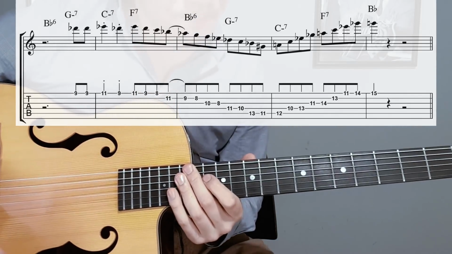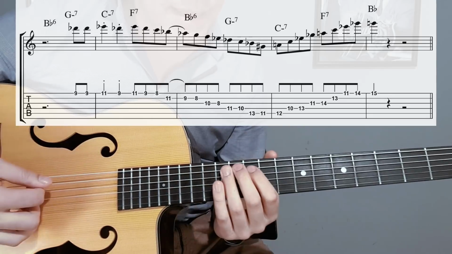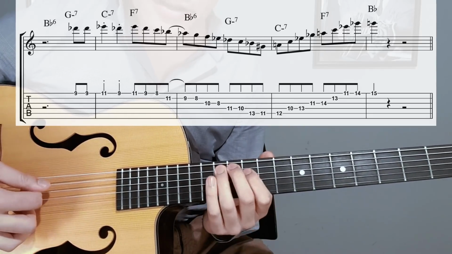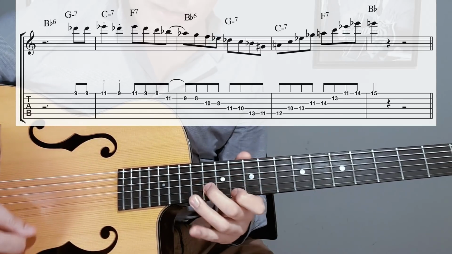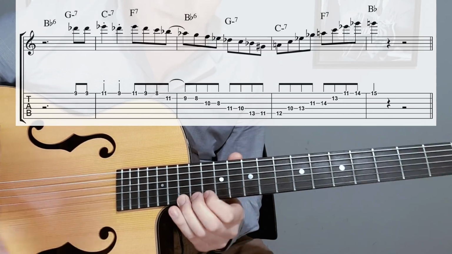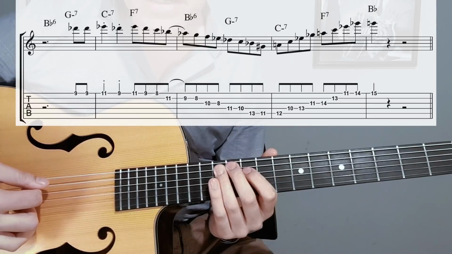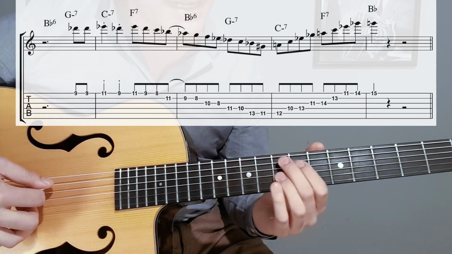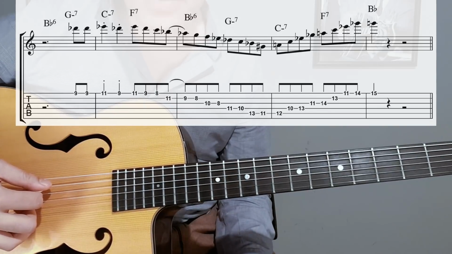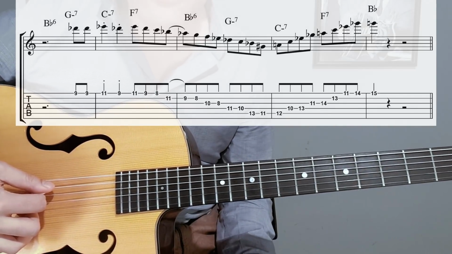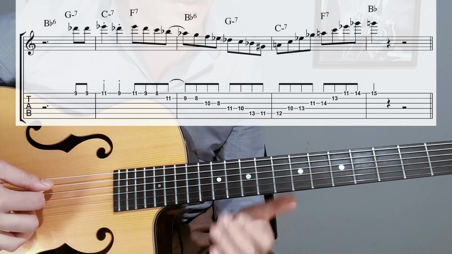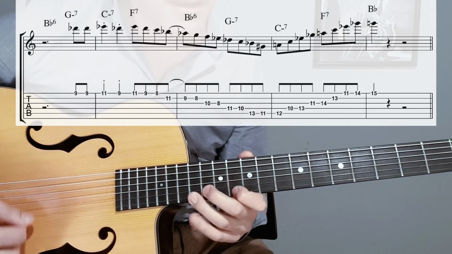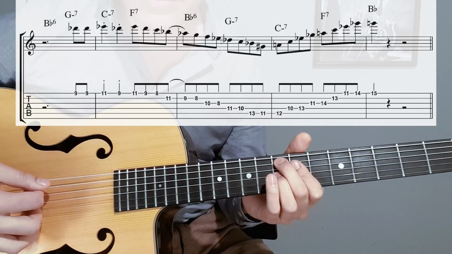Okay, so let's start with the end. The end is this A diminished, resolving to a G. And this A diminished is just playing F7 with a flat 9. That's what he's thinking, right? If you just think a diminished chord from the 3rd, so F7, the 3rd is A, and you play diminished, you're playing F7 sharp 9, flat 9.